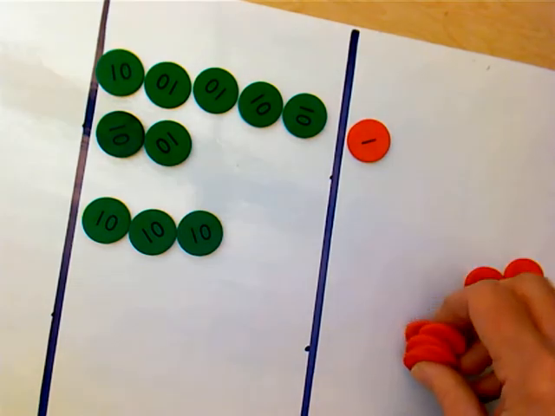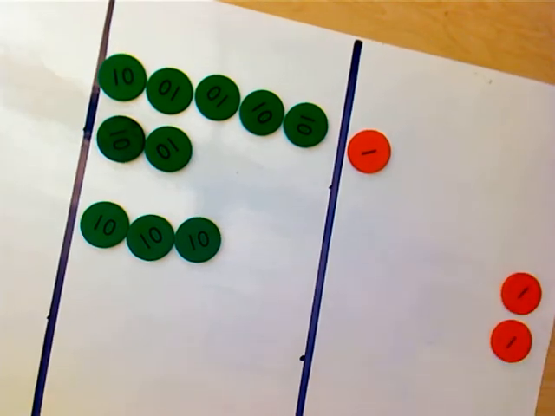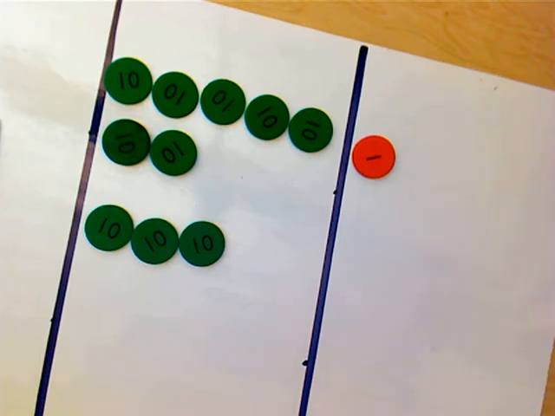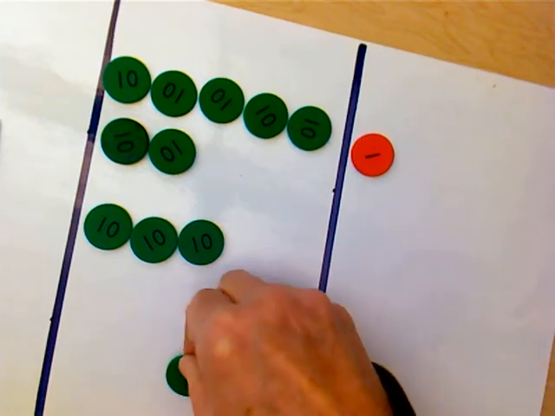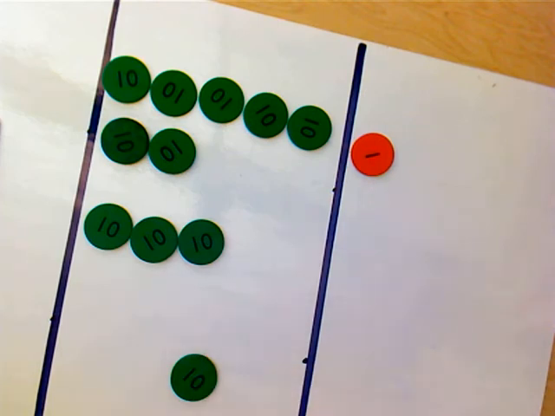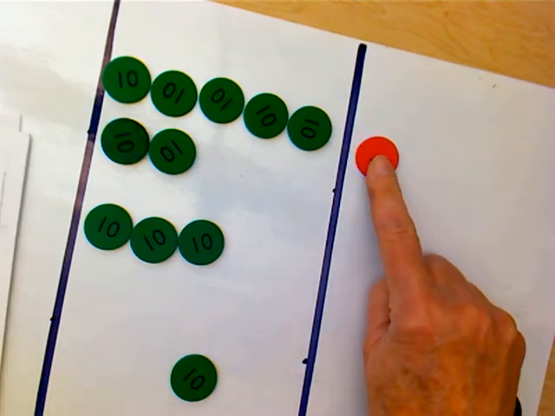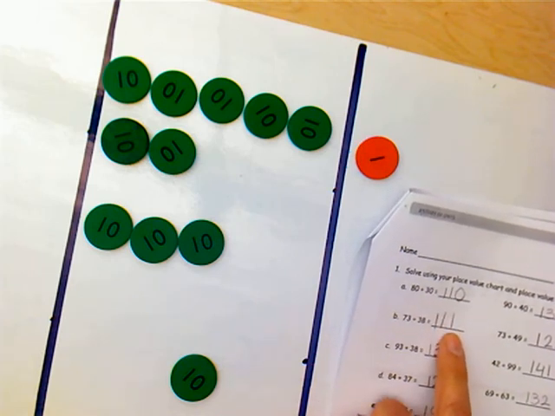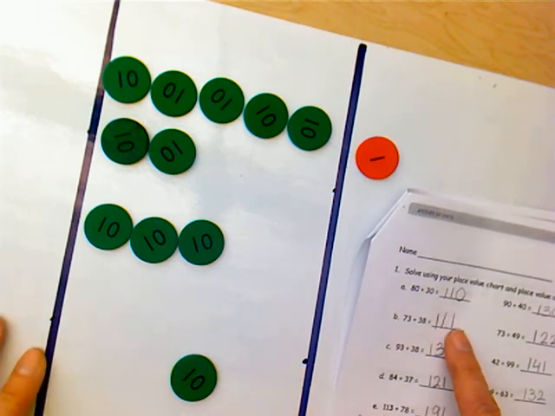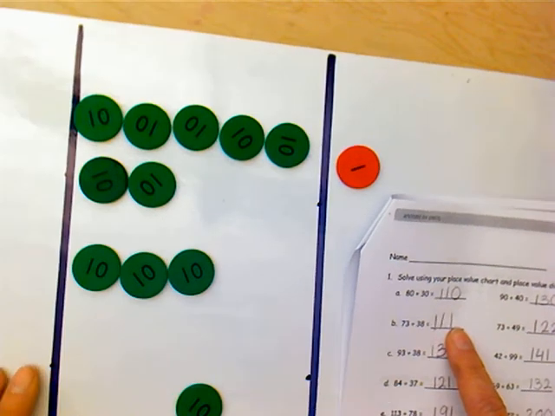Here we go, for another 10 down below. All right, so I have 1 left in my ones place value, which I now have placed here.